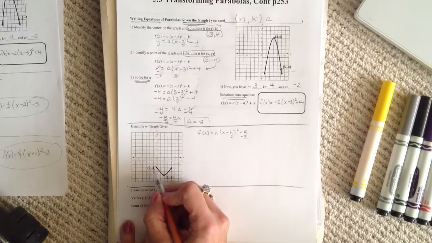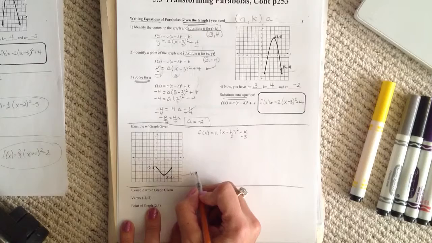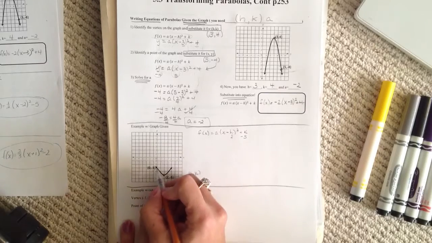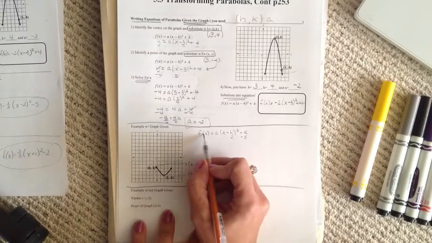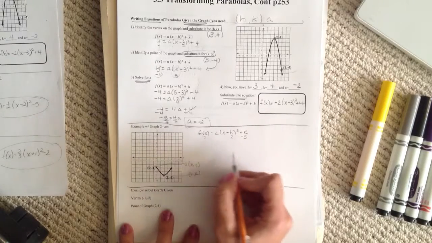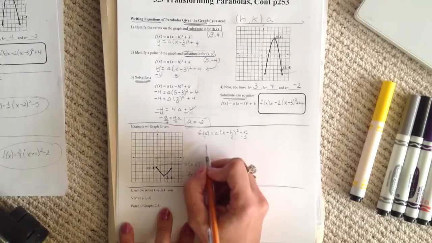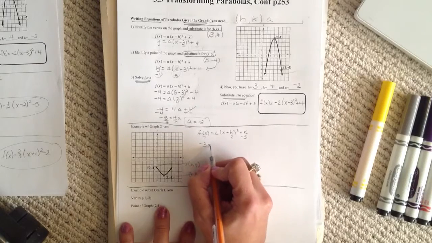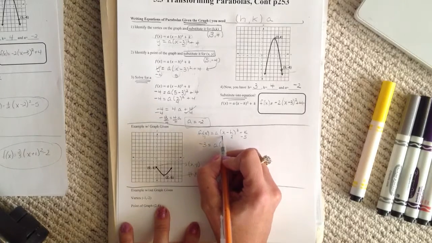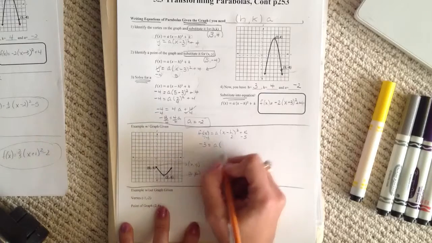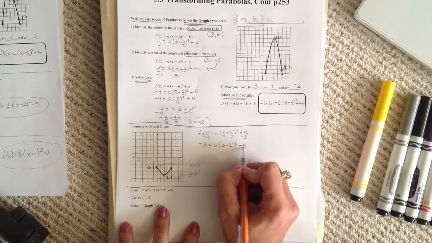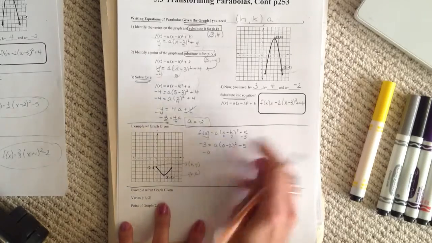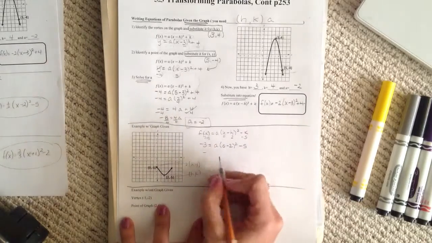And then this is the point on the line. And remember, the point on the line is the same thing as x, y. And remember, f of x is the same thing as y. So in place of y, I'm going to put negative 3. I don't know a. In here, I'm going to put the x coordinate, which is 0. And then I'm going to solve for a. Whoops. Solving for a.